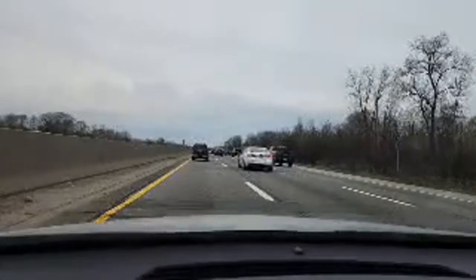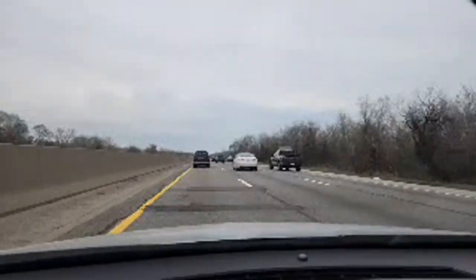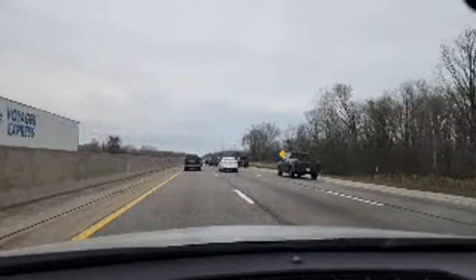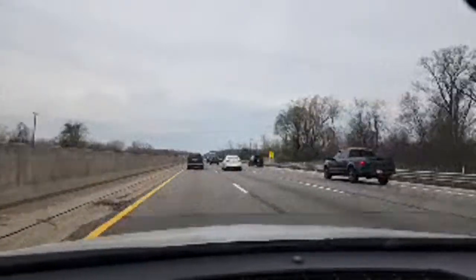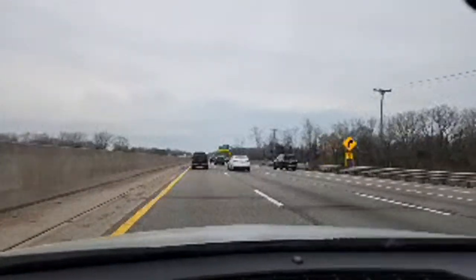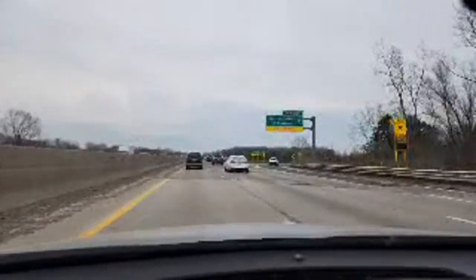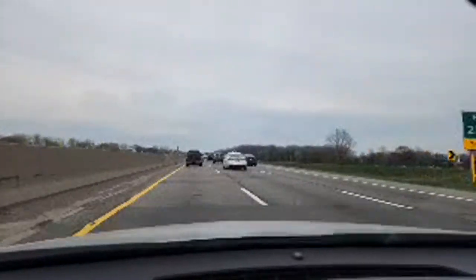A lot of these people are crazy. Like that white car, they're going fast for nothing. You really can't go anywhere. But I try to show you real life in the United States. And I'm in the Midwest, so it's a little bit more chilled. If we were in New York or Philadelphia or Houston, I've been to Houston before.